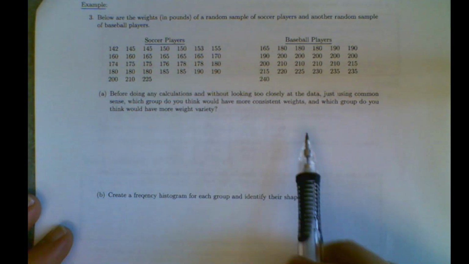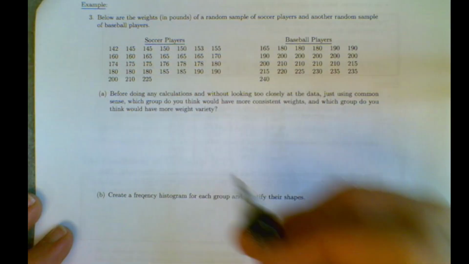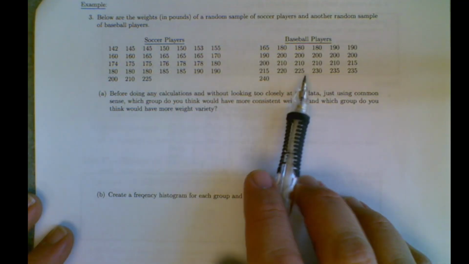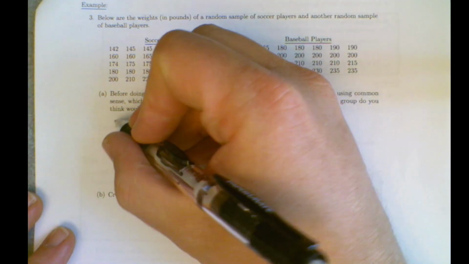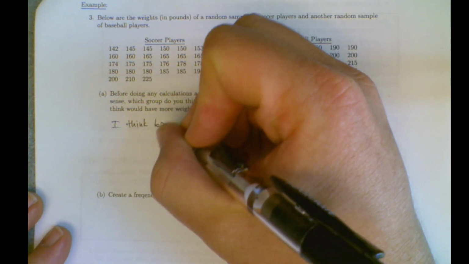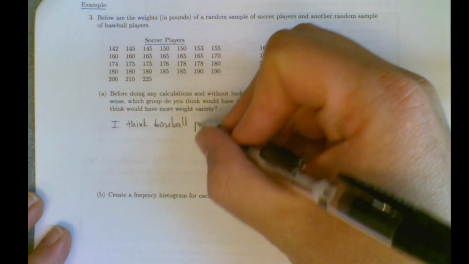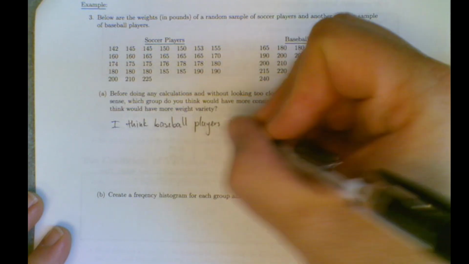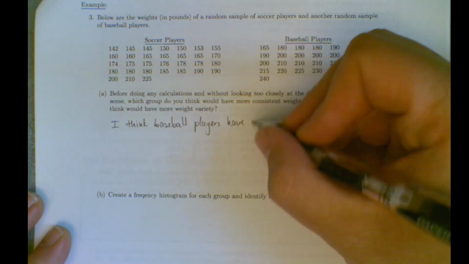So who has more weight variety? I would think baseball players have more weight variety.